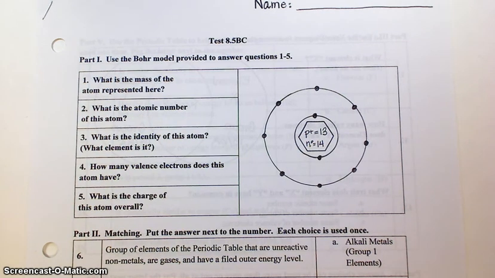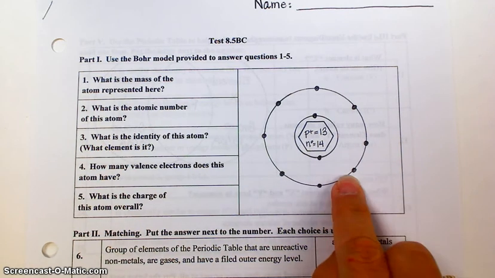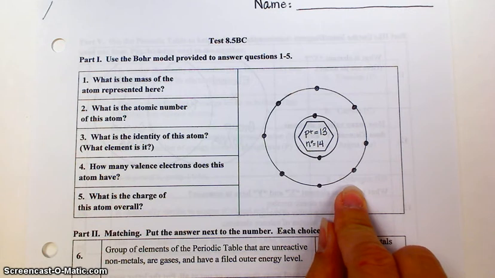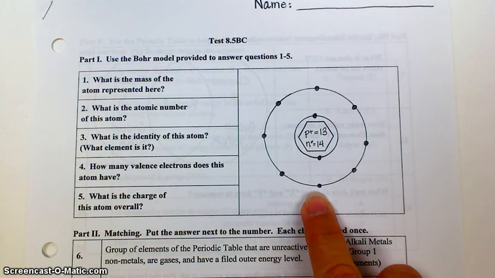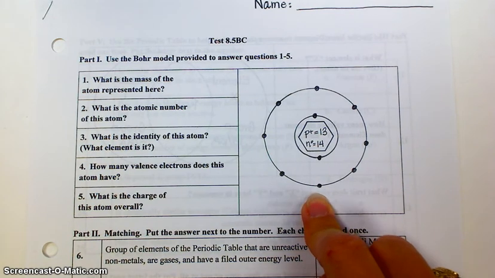Okay, so we go on to the next question, which is number 4. How many valence electrons does this atom have? We're talking about this particular atom in the drawing. This particular atom has 8 valence electrons, because remember, valence electrons are the electrons in the outermost energy level.